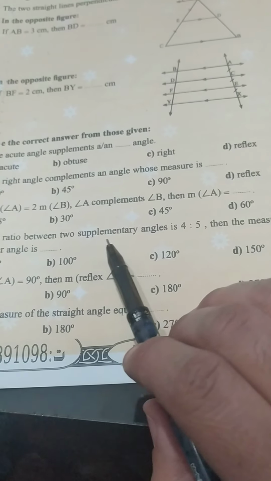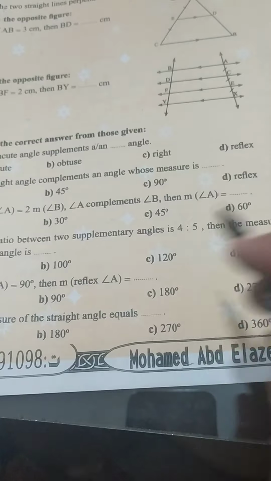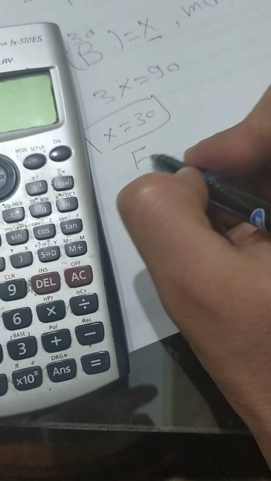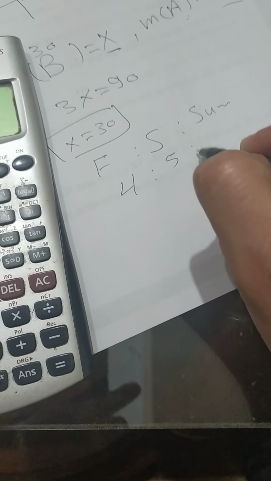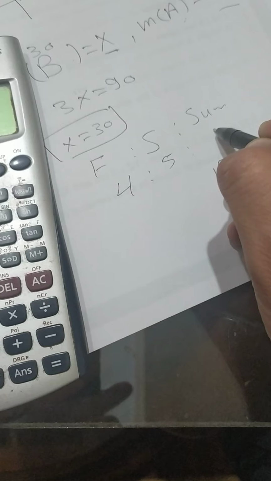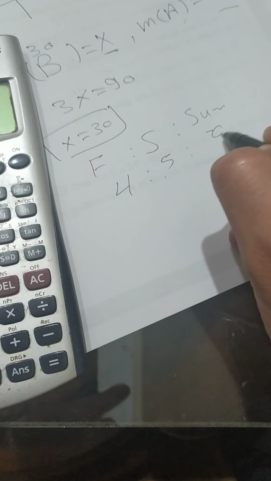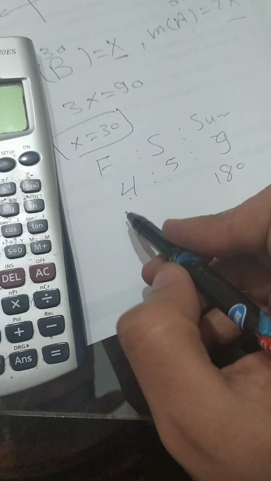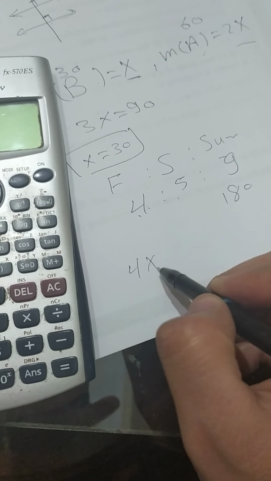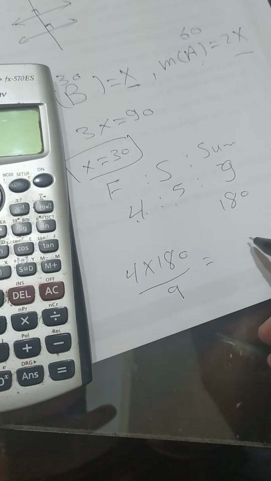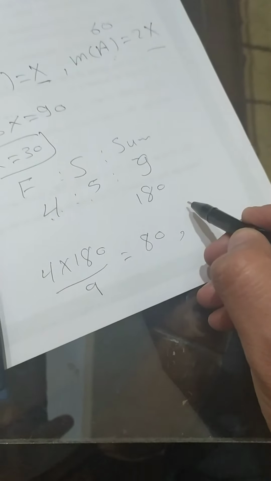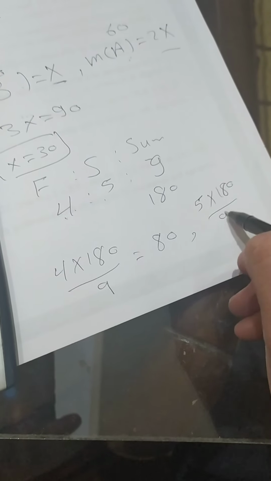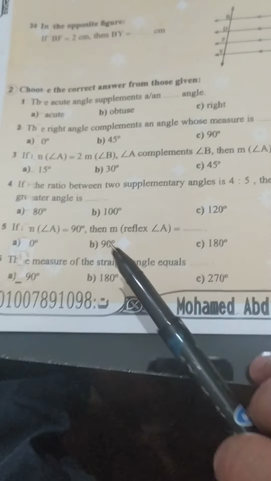Number 4: if the ratio between two supplementary angles is 4 to 5, then the first one is 4 and the second is 5. They are supplementary, so their sum is 180. I can put here 4 plus 5 equals 9. To get the first angle, 4 times 180 over 9 gives 80. The second angle is 5 times 180 over 9, which equals 100. So the greater angle is 100 degrees.